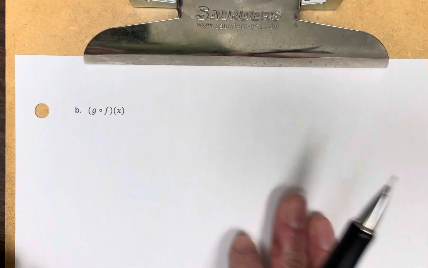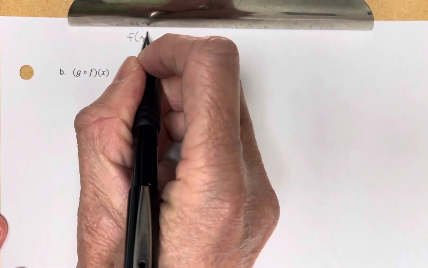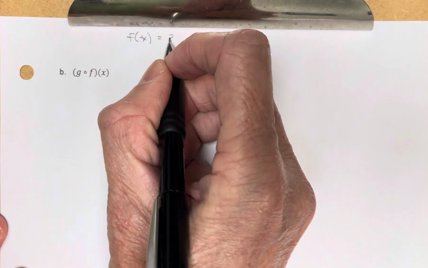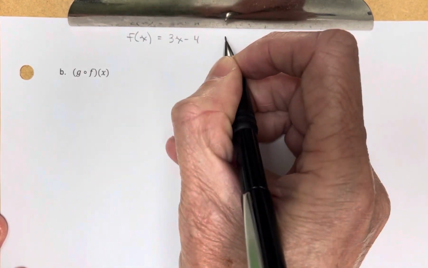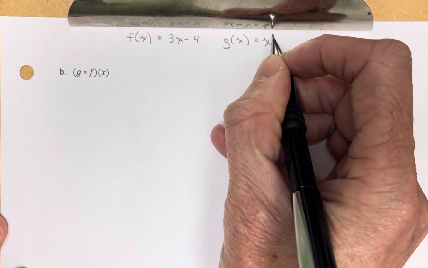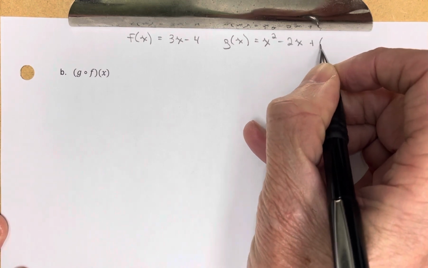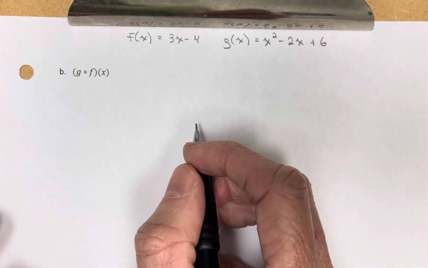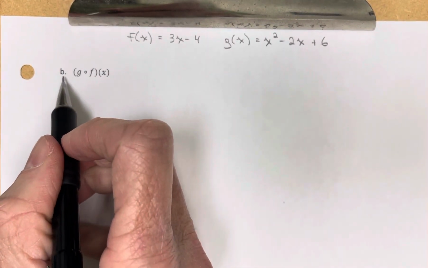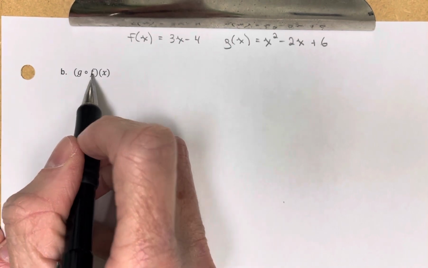I got my sheet, but I want to use the same 2 functions. So I'm going to write those 2 functions at the top of my sheet. f of x equals 3x minus 4, and g of x equals x squared minus 2x plus 6.